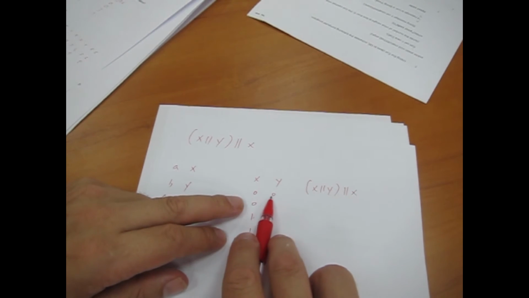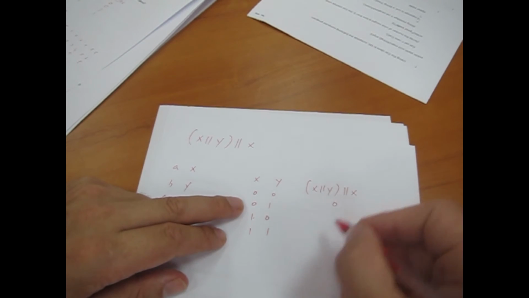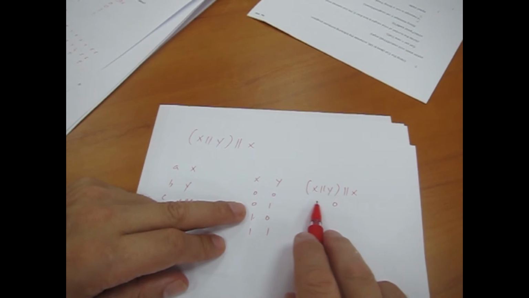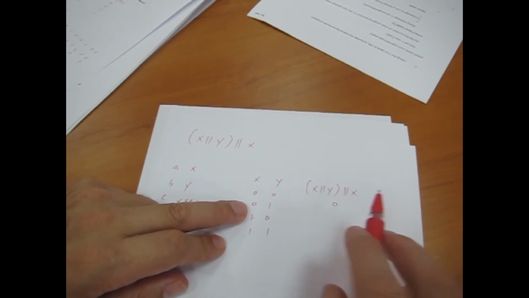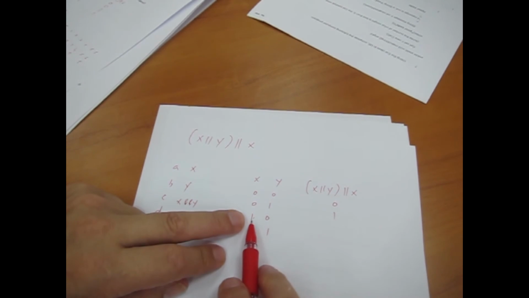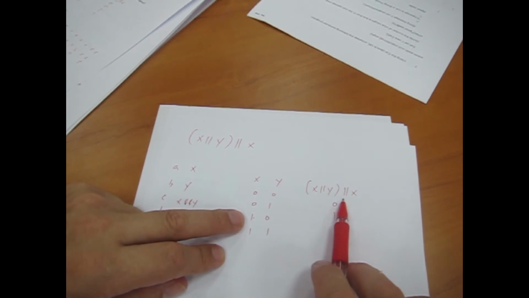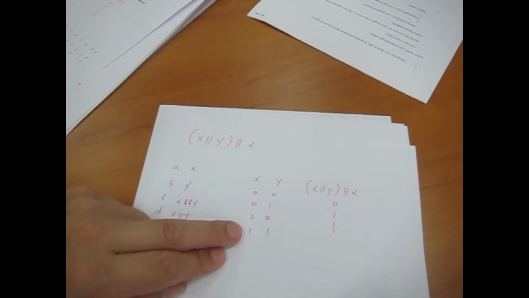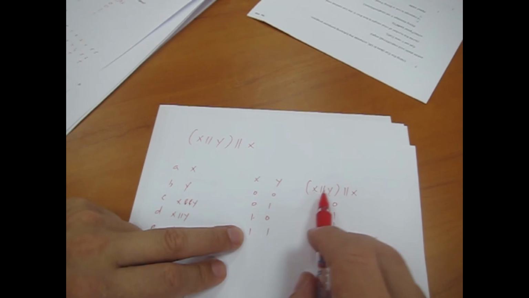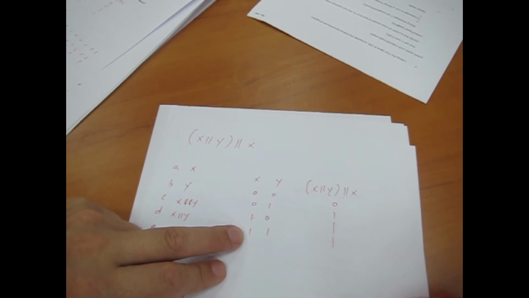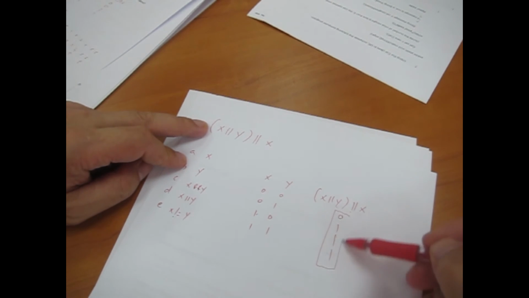So x is 0, y is 0, 0 or 0 is 0. 0, 1: 0 or 1 is 1. 1 or 0 is 1. 1, 0: 1 or 0 is 1. 1 or 1 is 1. And we can guess that this is 1. Let's just go through it. 1 or 1 is 1. 1 or 1 is 1. So this expression here evaluates to this.